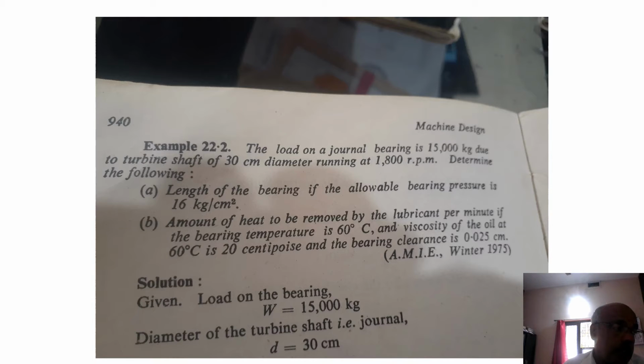Yes, that is nothing but once you generate the heat, that much amount of heat you have to remove. So indirectly you have to calculate heat generated. Whatever value you have calculated for heat generated, that is the answer for the B part, amount of heat removed. So first part length calculation, second part if you calculate heat generated, that is that much amount of heat to be removed during the operation.